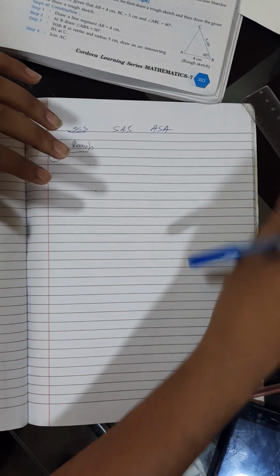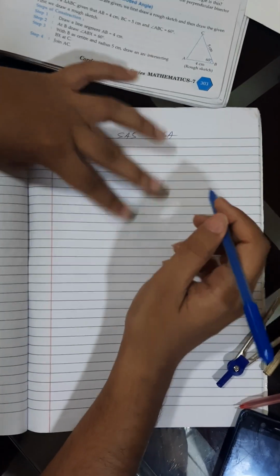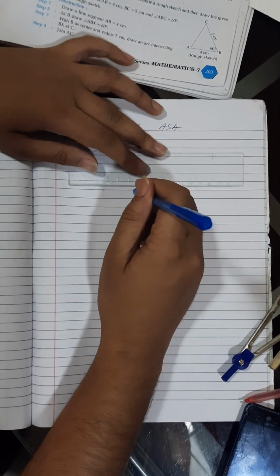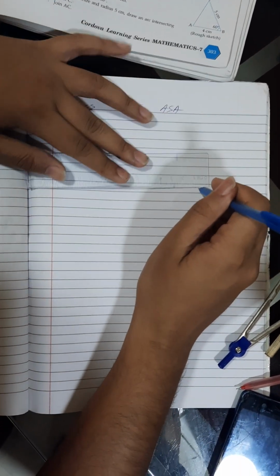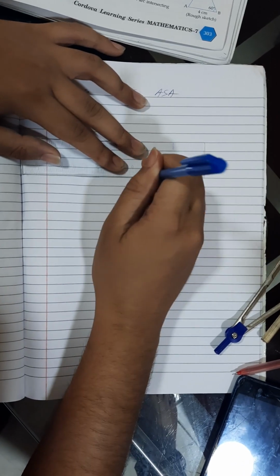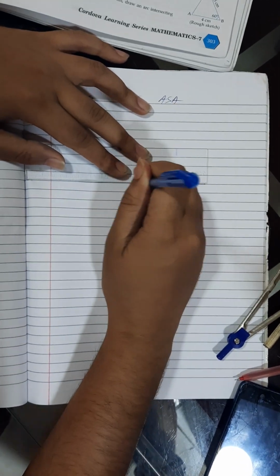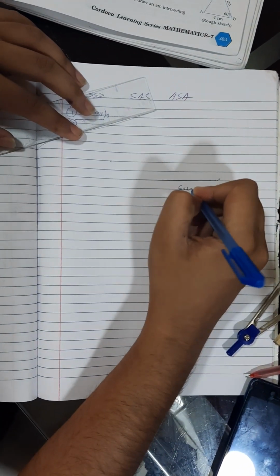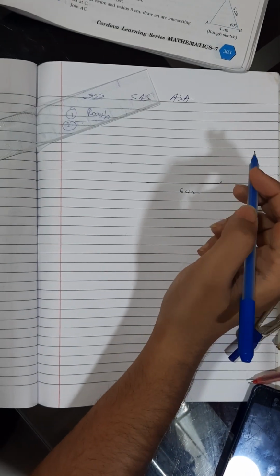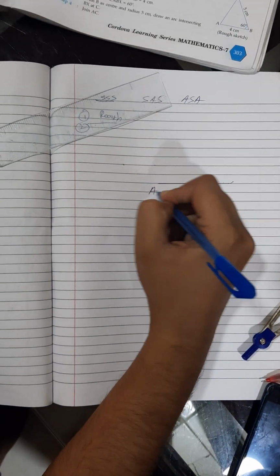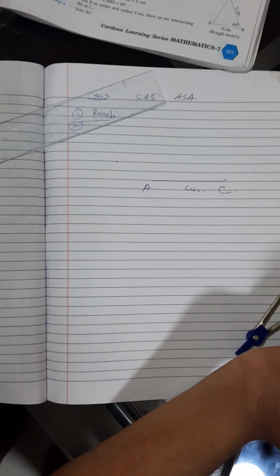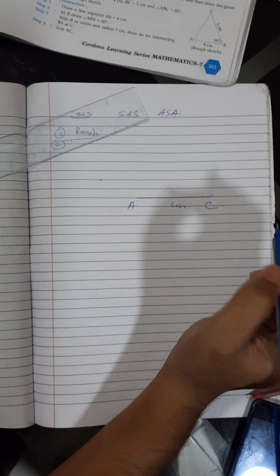We can do anything. Take your scale. I'll not be accurate. I'll draw quickly. 6 centimeter. Always put dot, dot, then make the line. 6 centimeter. Name it. Which one is 6 centimeter? AC. Naming is the most important part.